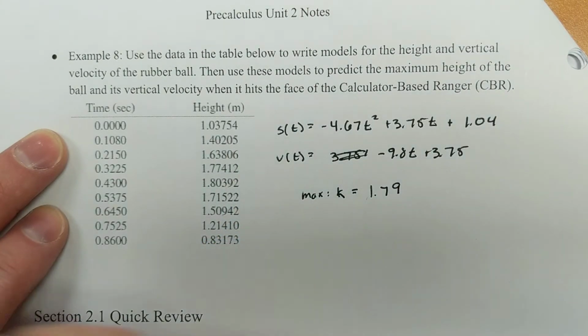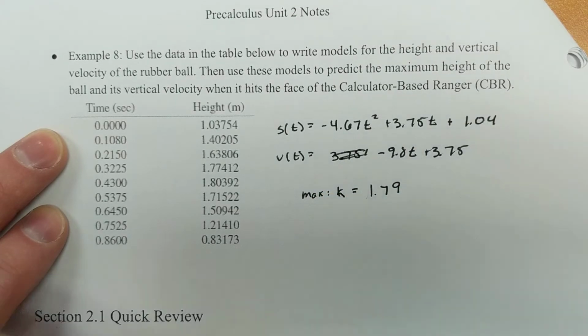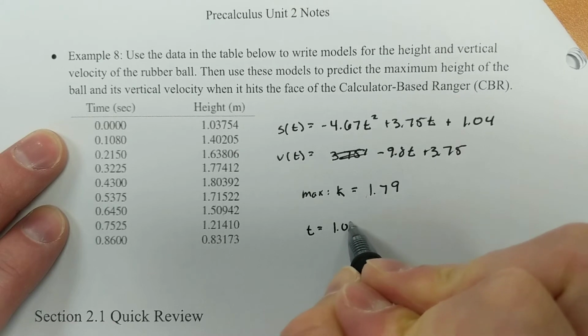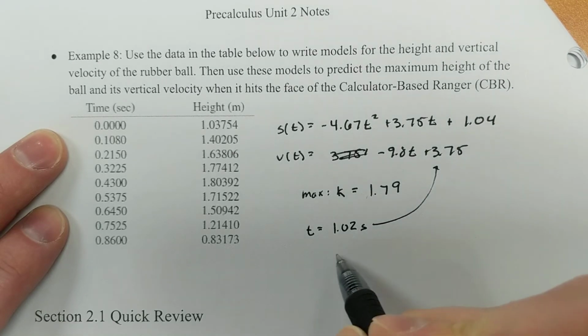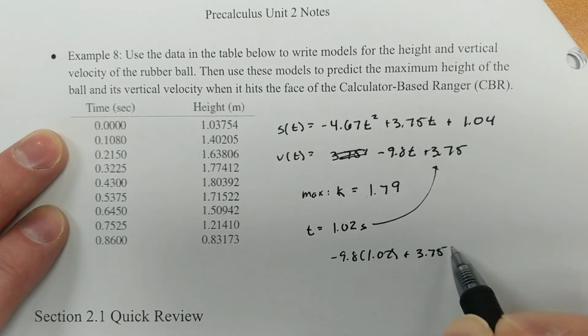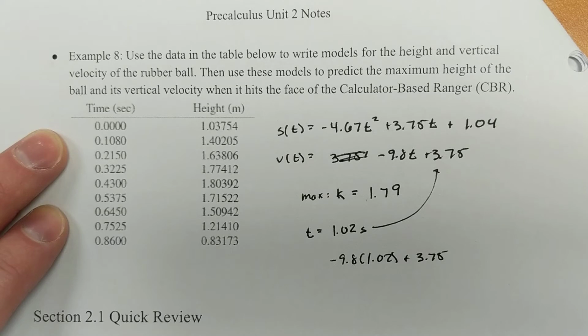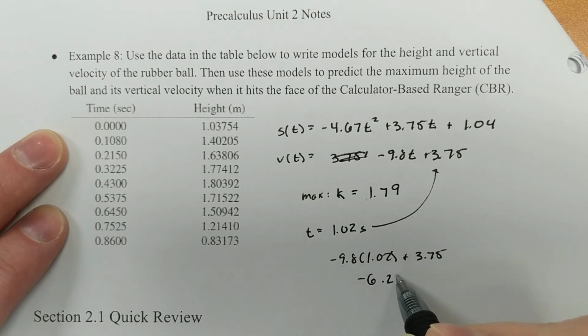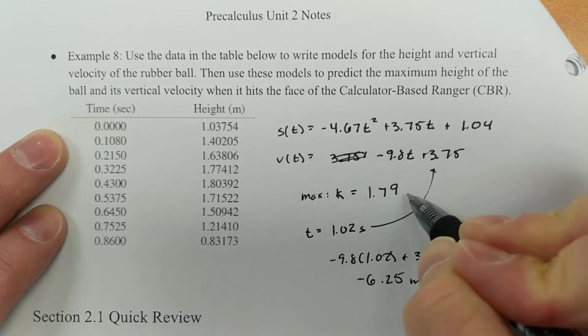Now for the vertical velocity when it hits the floor. To figure out when it hits the floor, we need to know where this equation is 0. So I'm going to just use the graph to do that. I'm going to find the roots. So it hits the ground when t is equal to 1.02 seconds. So then I plug that in there. Negative 9.8 times 1.02 plus 3.75. So negative 6.25 meters per second.